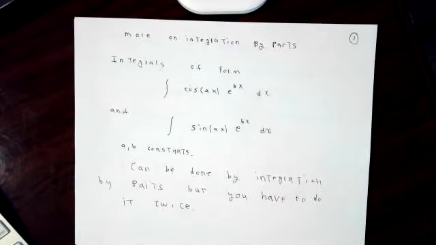I'd like to talk some more about integration by parts. To start with, you can do integrals of this type: cosine of a constant times x times e raised to some other constant times x, with respect to x, or the similar integral with sine instead of cosine. This can be done by doing integration by parts, but you have to do it twice.